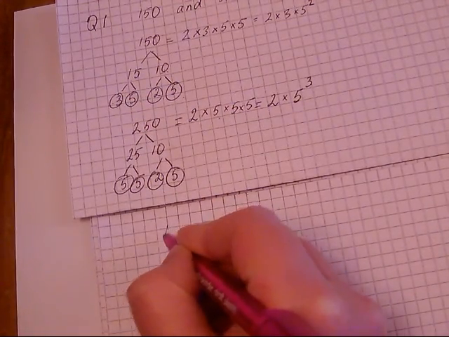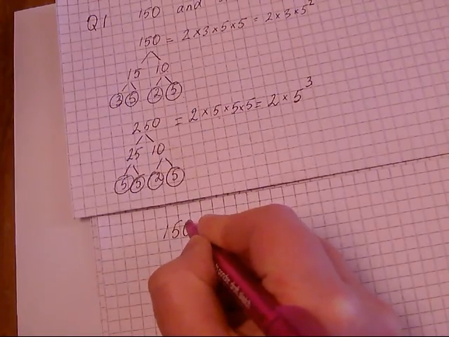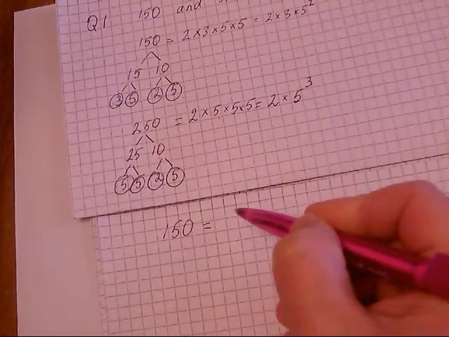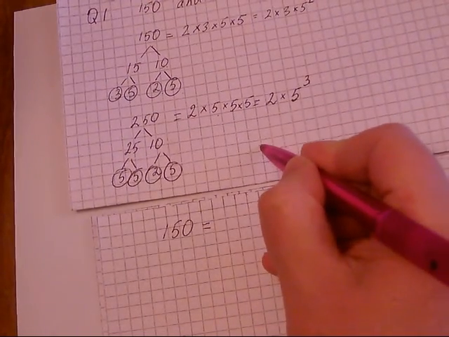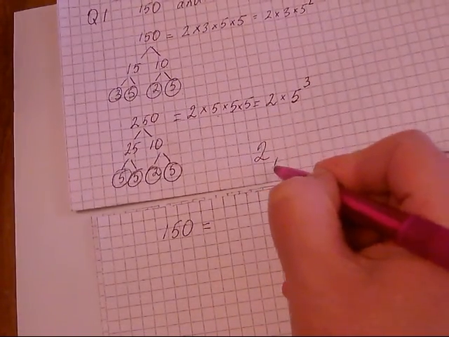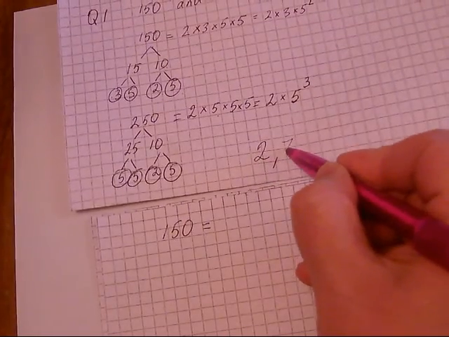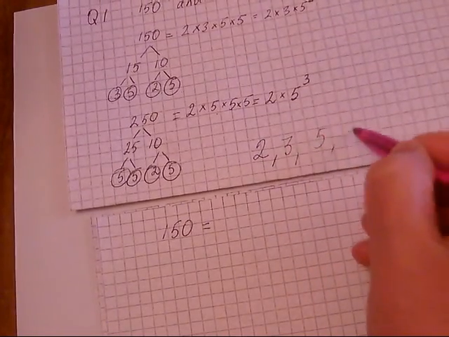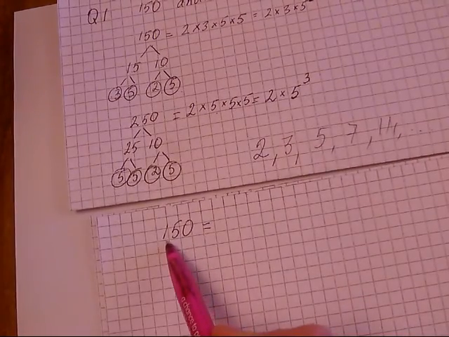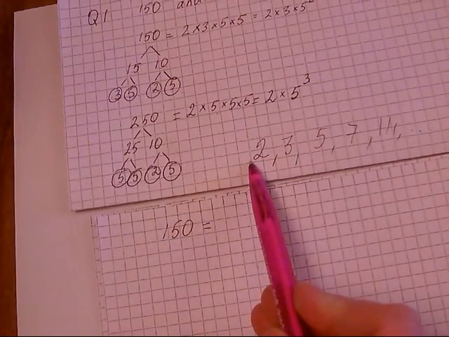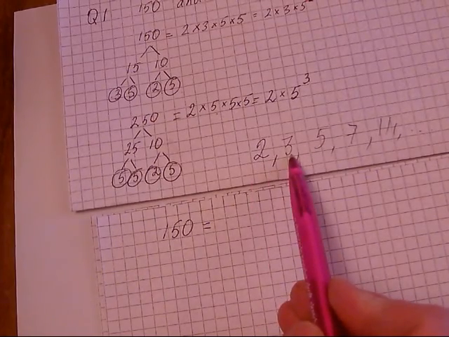So I still would like to write 150 as a product of prime factors. Let us remind ourselves what prime numbers are. The very first prime number is 2, then the next one is 3, then 5, then 7, then 11, and so on. I will be dividing 150 by each of these prime numbers in order of size.